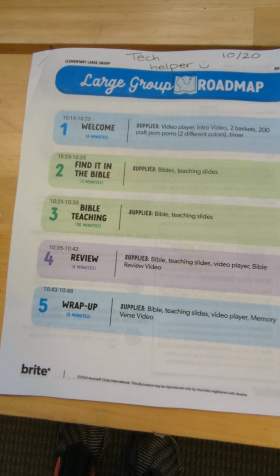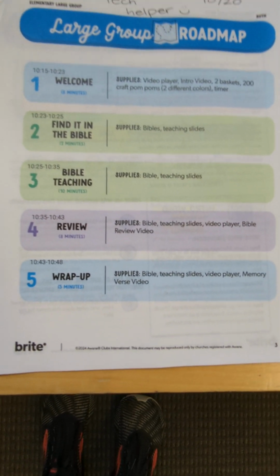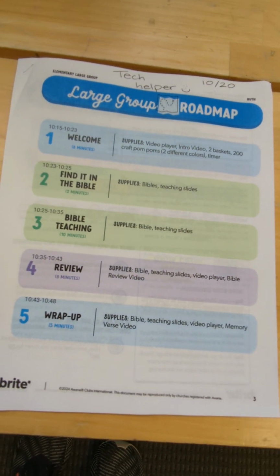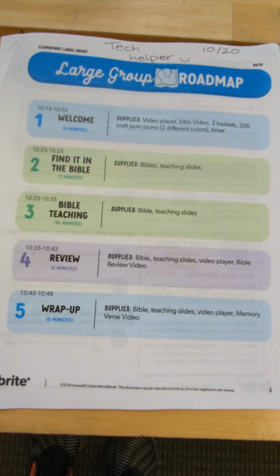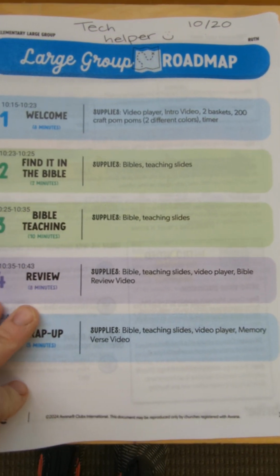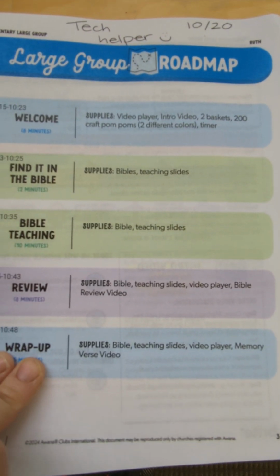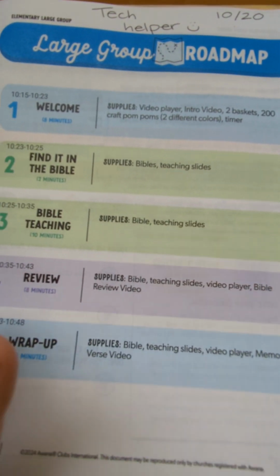and the wrap up. It needs to start right at 10:15 and end right at 10:48, or even a minute or 2 early if you're able to. So for the welcome, you do need 2 baskets, 2 different colors of pom-poms, and a timer. You can just watch the wall clock for the timer. It doesn't need to be set anywhere.